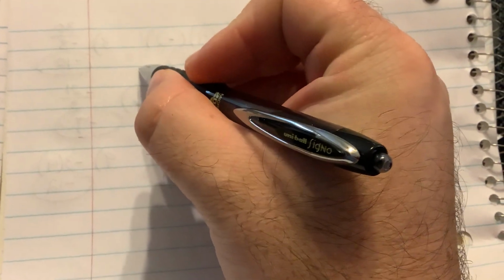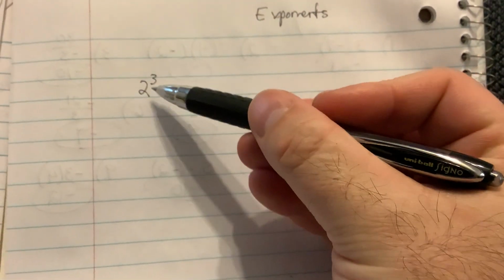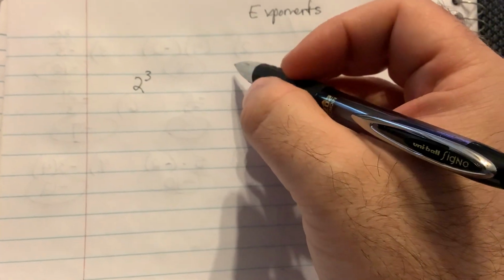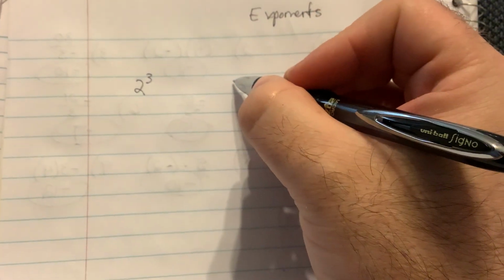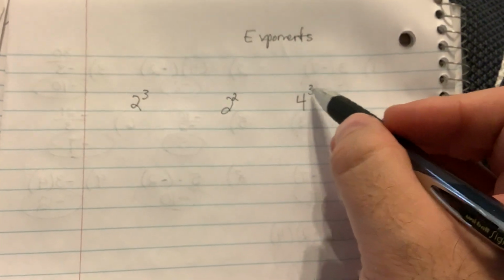Now, exponents, you may have seen them before. You may have remembered them, but you may also maybe haven't seen that much of them. So an exponent is basically like when you see this number, like let's do 2 to the third power, okay? That's that little number they write up above here. It can be 2 to the second power. It could be 4 to the third power or something. It's those little powers that are written up.